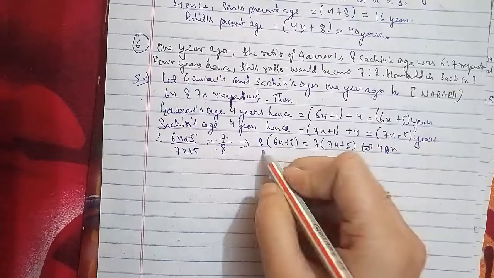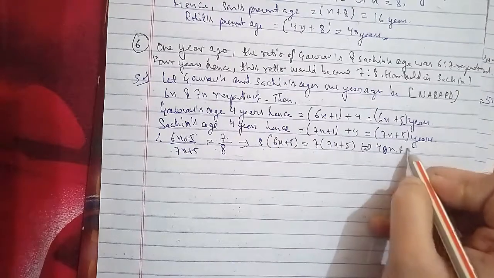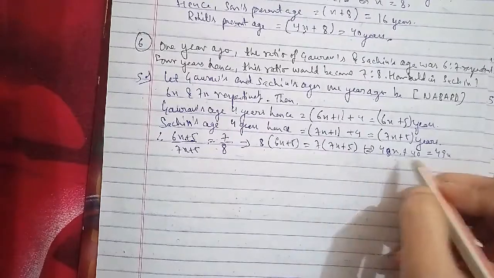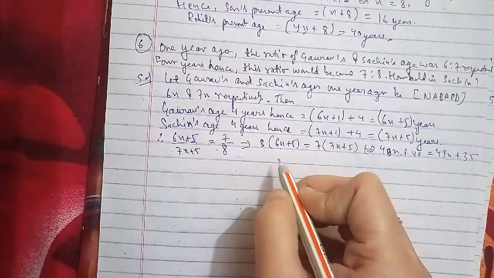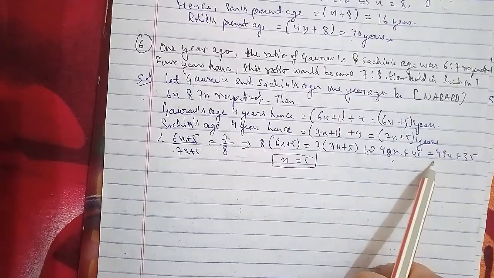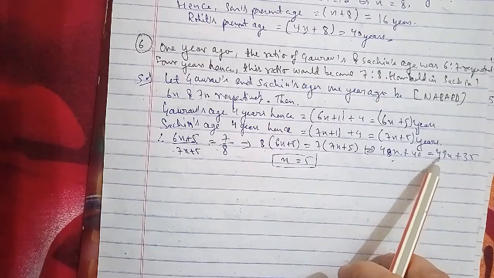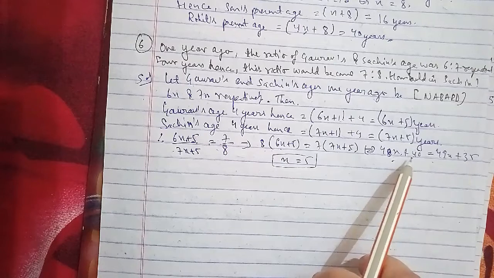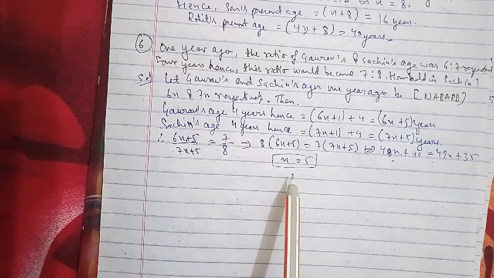Okay, so for the same case I had done it here, but for those who had not solved these types of equations, I'll just tell you now. Hence Sachin's present age equals 7x plus 1, what we had let as Sachin's age. This is your Gaurav's age, this is your Sachin's age. So 7 5s are 35, plus 1 is 36 years. So what is Sachin's age? 36 years here.